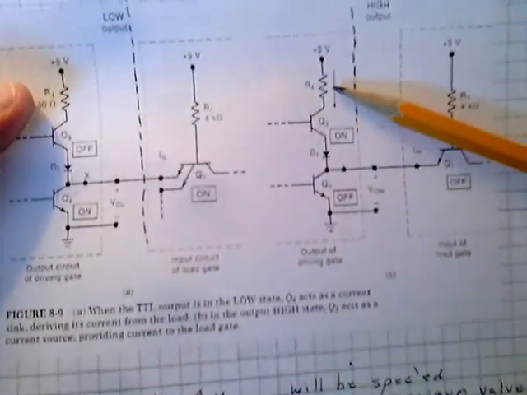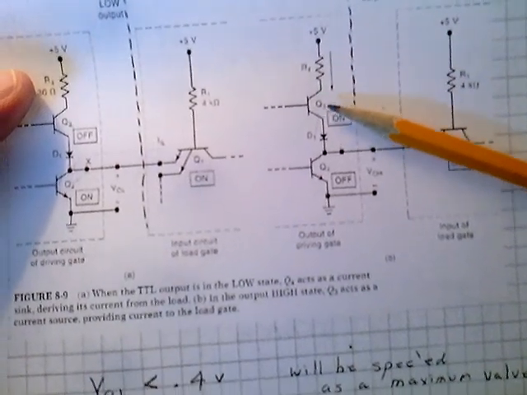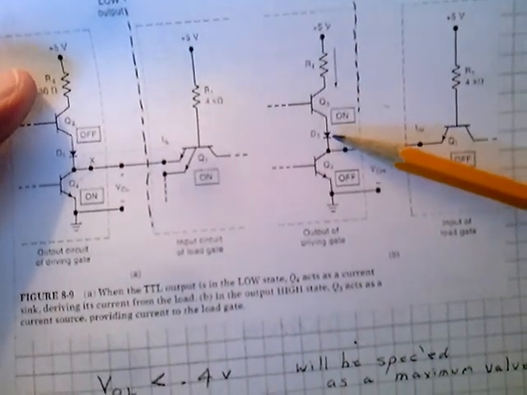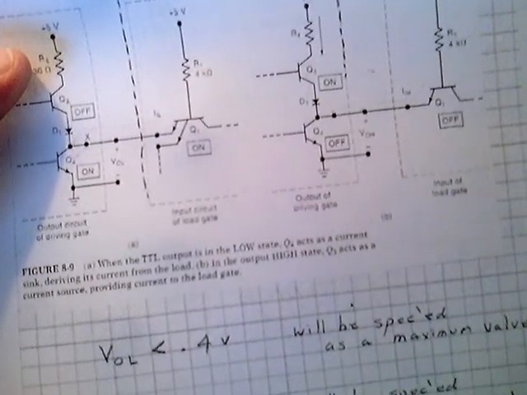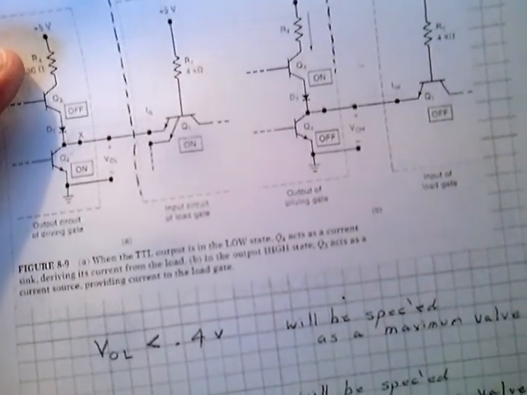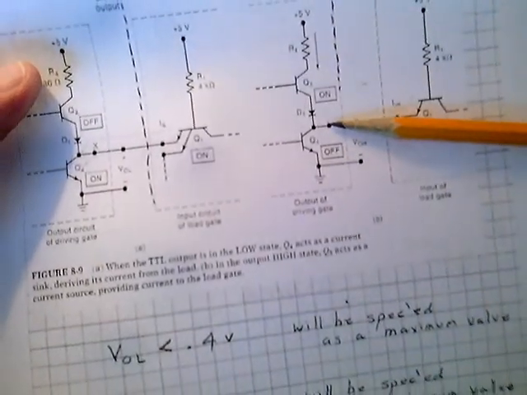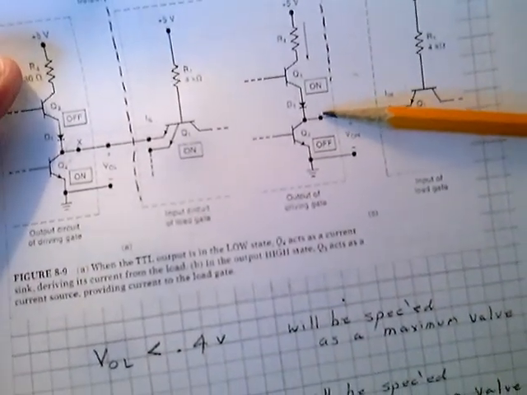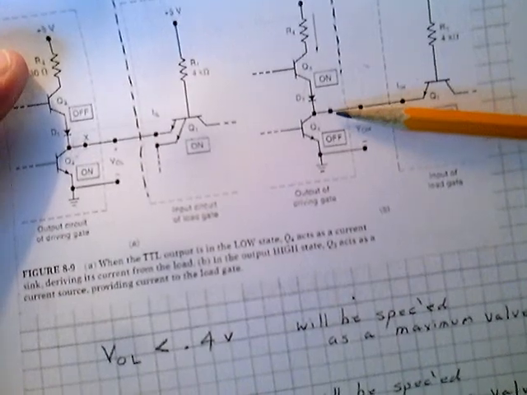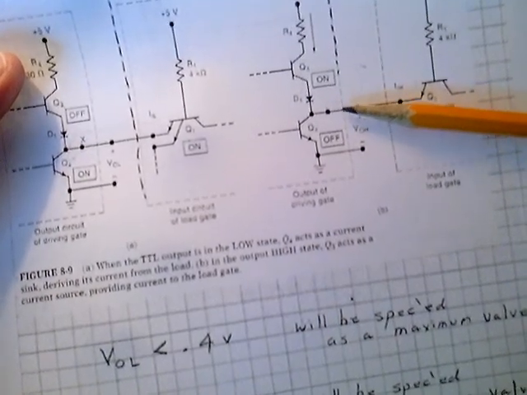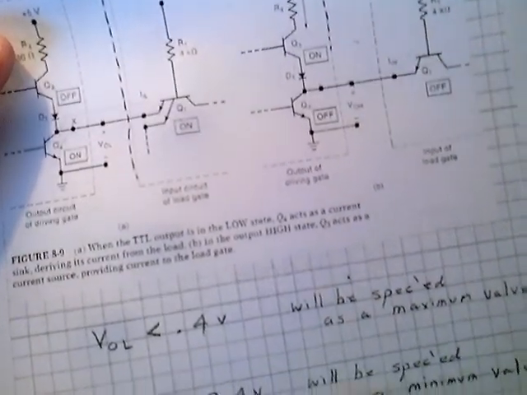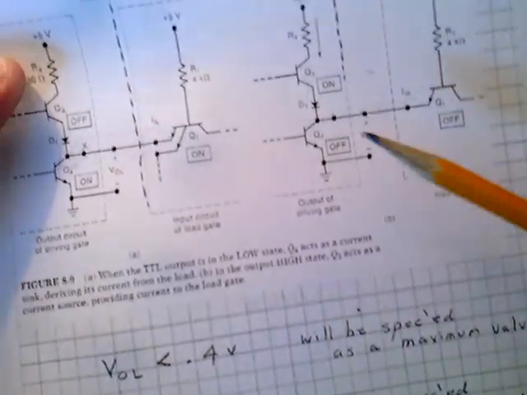In other words, the voltage drops across that resistor, this upper transistor, and that diode will never bring the voltage at this point below 2.4 volts in the high state. It'll always be greater than 2.4 volts at this point.